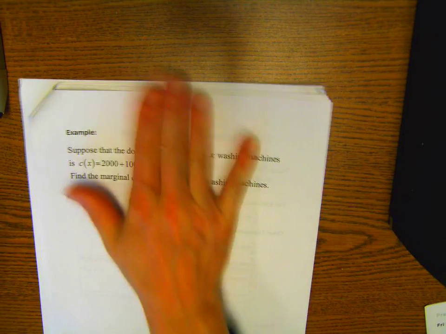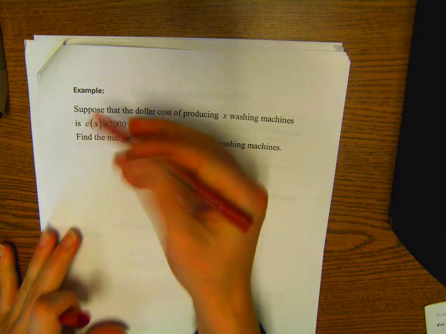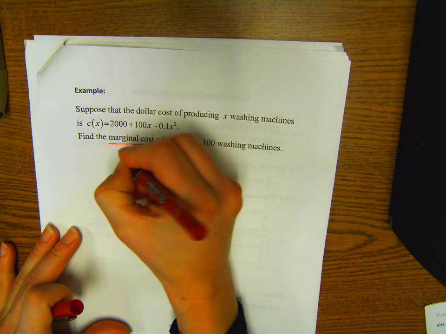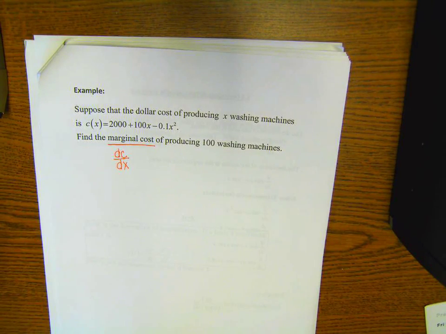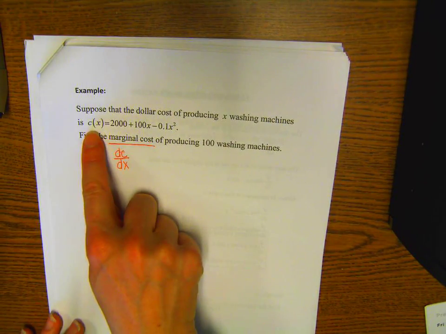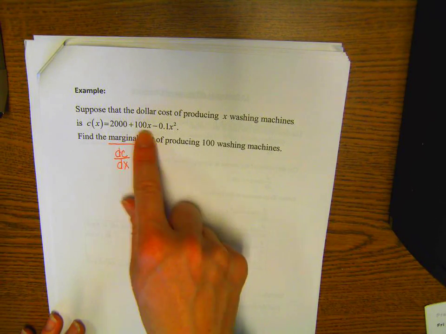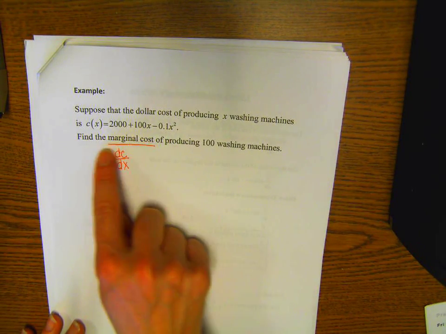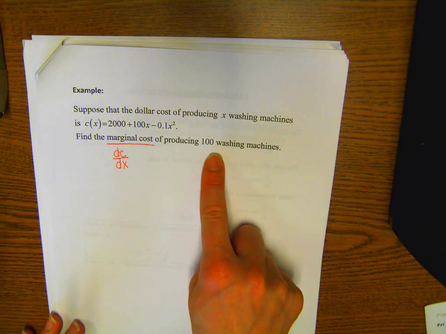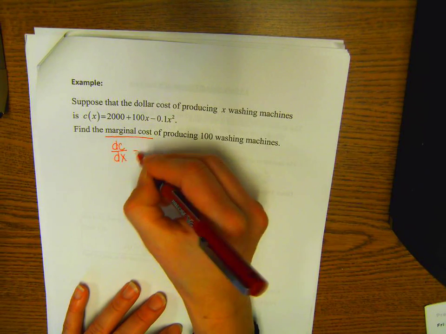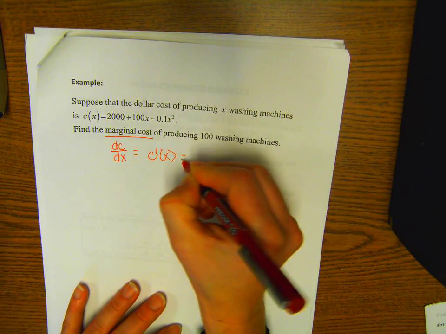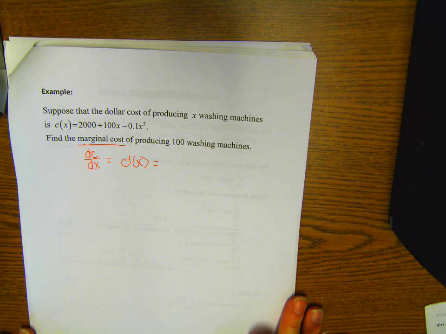So there's not much here. It's really just understanding what this word marginal cost means. Marginal cost is dC/dx. So if this was the cost equation, 2,000 plus 100x minus 0.1x squared, we're going to find the marginal cost of producing 100 washing machines. So dC/dx, or C prime of x, and then we're going to find it for 100. Okay? So here we go.